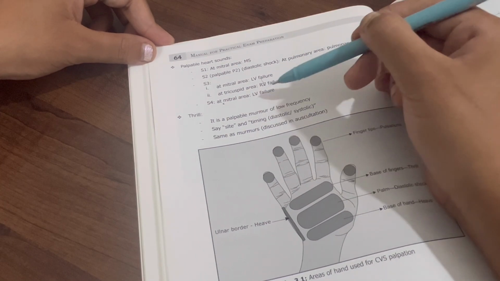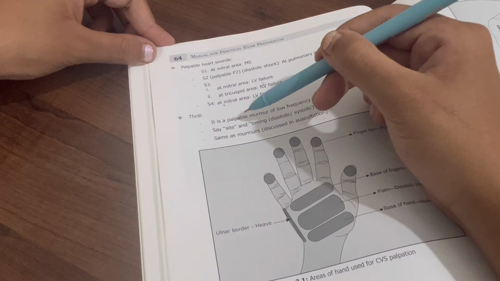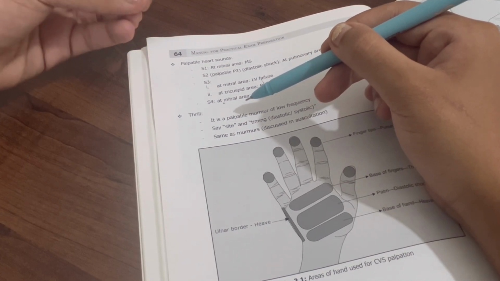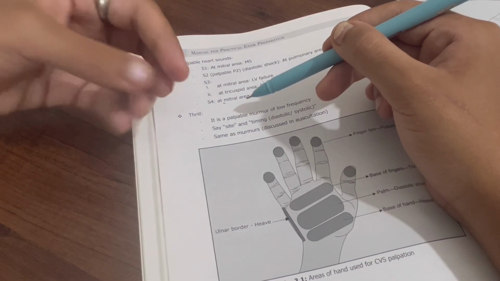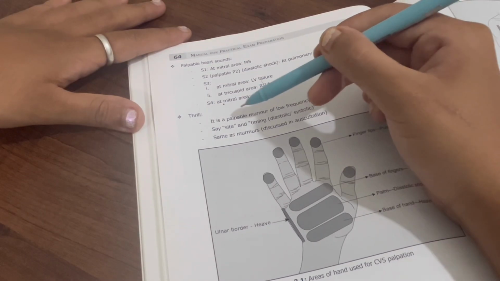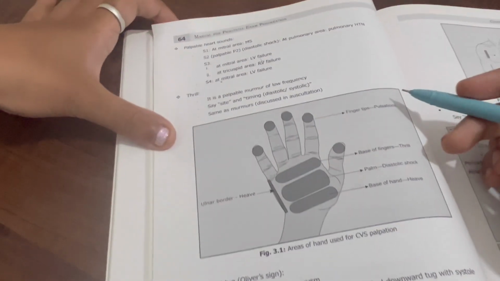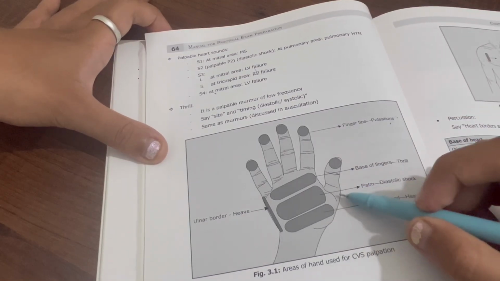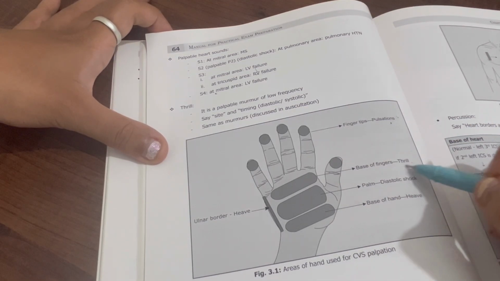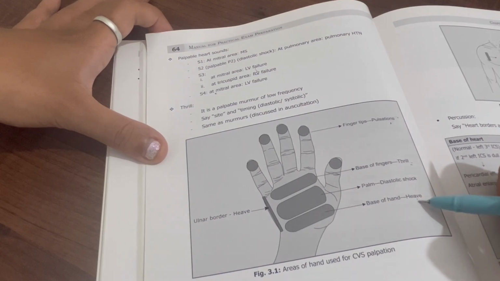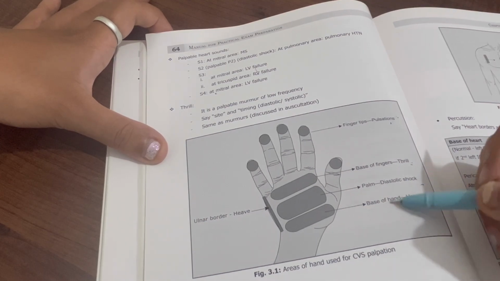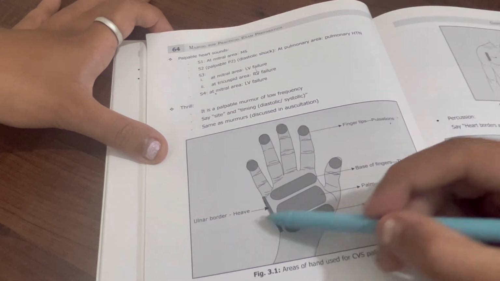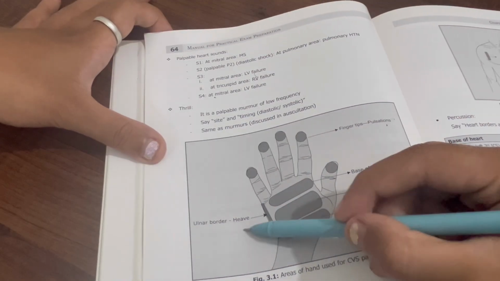Thrill, it is a palpable murmur of low frequency. So if someone asks you what is thrill, then you have to say it is a palpable murmur, but of low frequency. Say site and timing. Timing as in diastolic or systolic. Then same as murmurs. So on the fingertips, you will look for pulsations. On the base of fingers, you will look for thrill. On the base of hand, you will look for heave. Edge of hand, heave. On the palm, you will look for diastolic shock. On the ulnar border over here, you will look for heave.